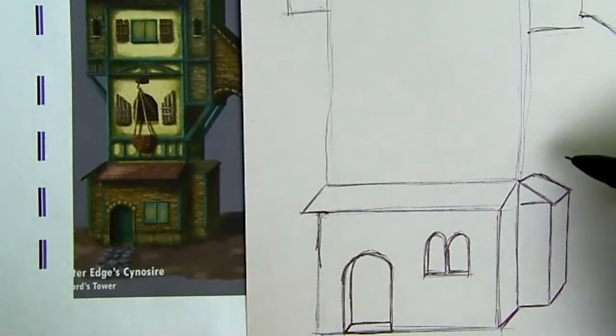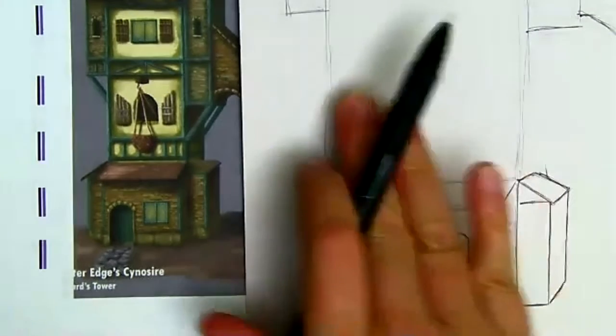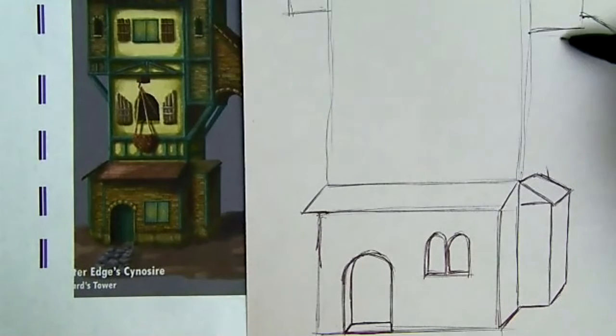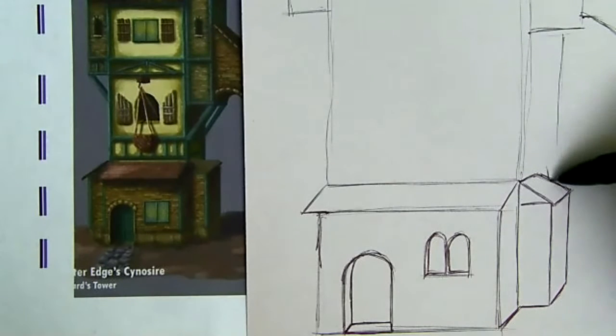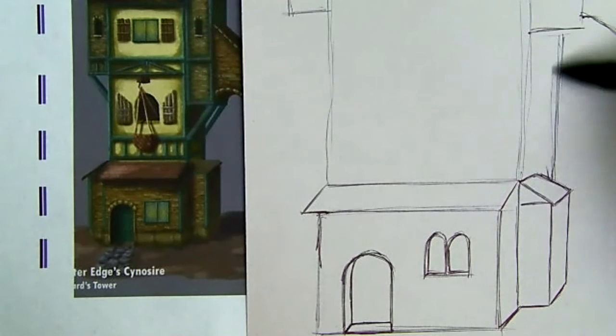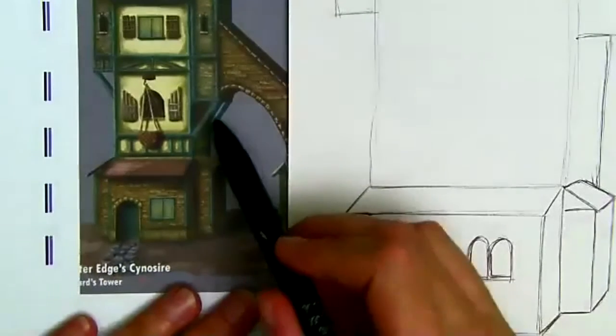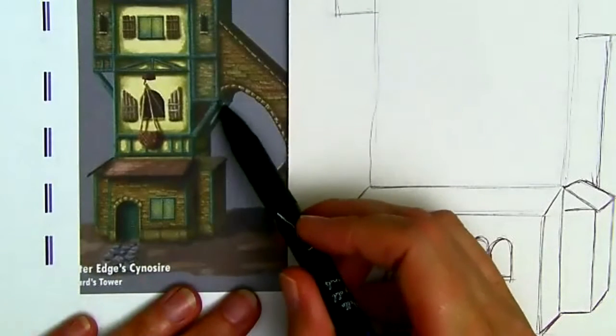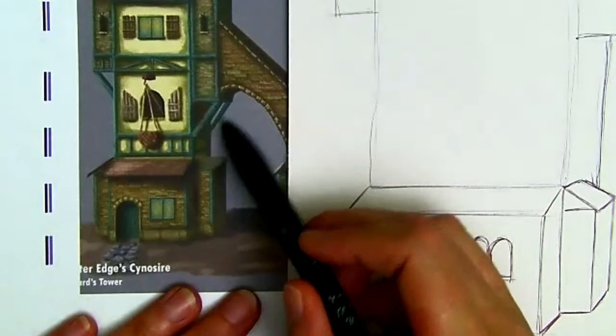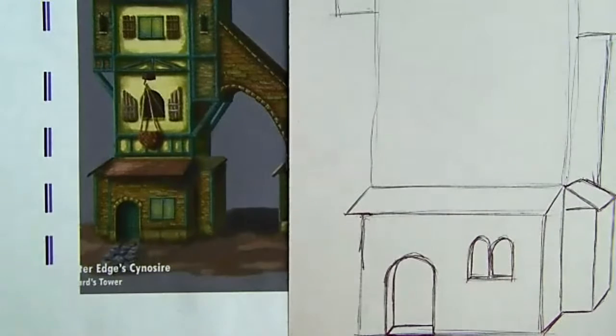So then from beyond this corner of the roof, kind of right here, we're going to come up and draw the side of this big building that we had. Let's connect that one up. And we need that so that we can put these braces for this part that sticks out. We need these diagonal braces here.